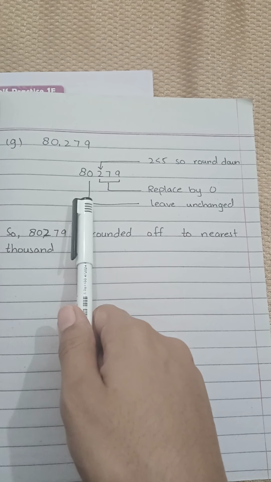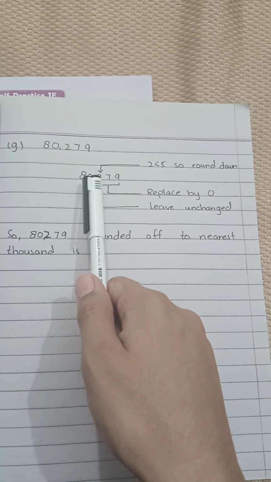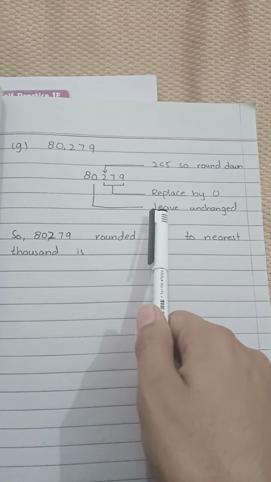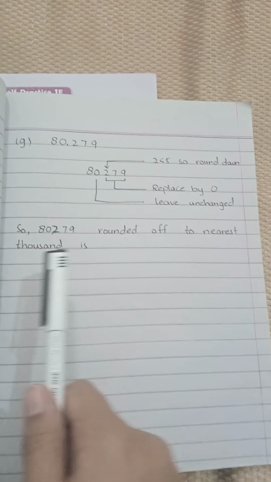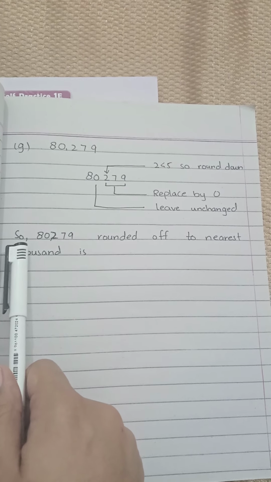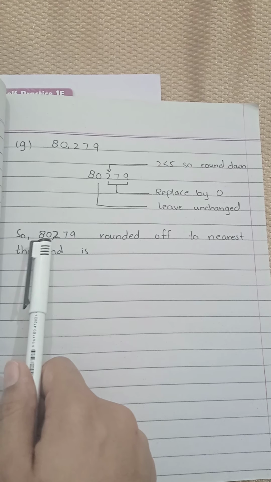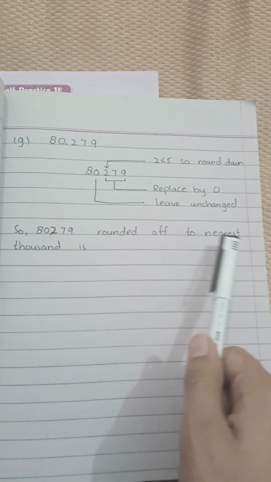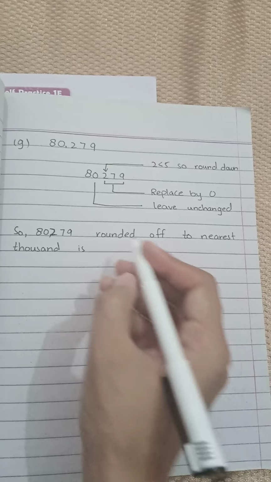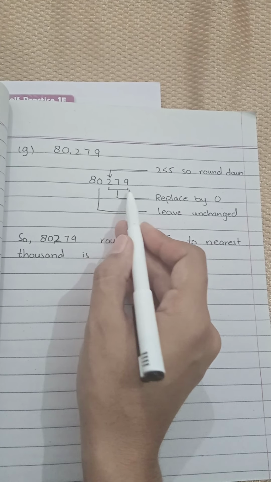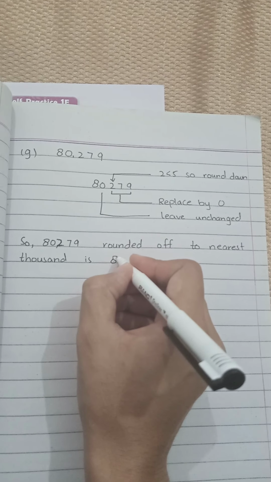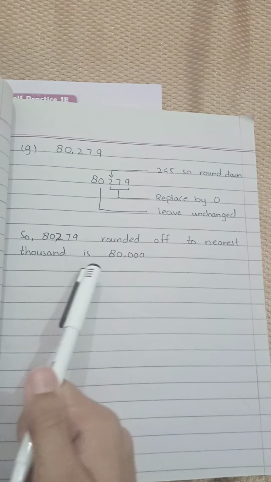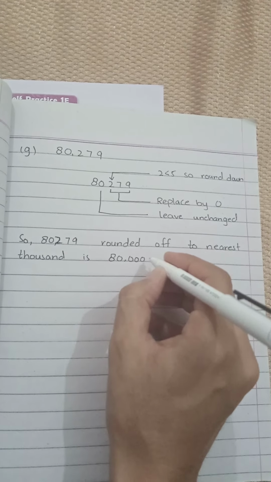We will not increase it by 1 because the hundreds number is less than 5. So 80,279 rounded off to the nearest thousand is, these will become 0, the first will stay the same, it will become 80,000.